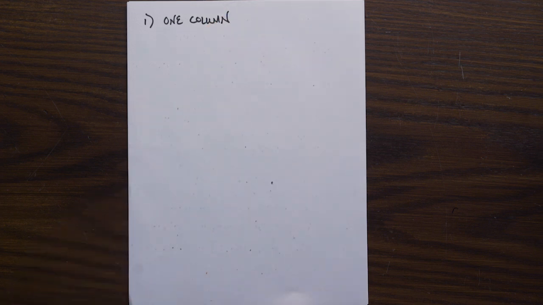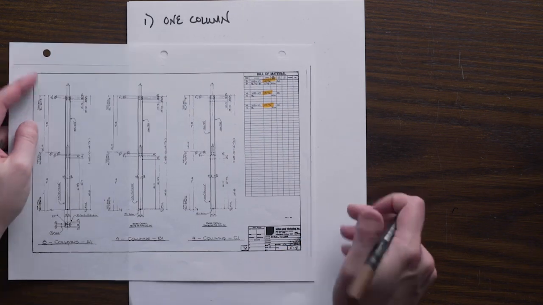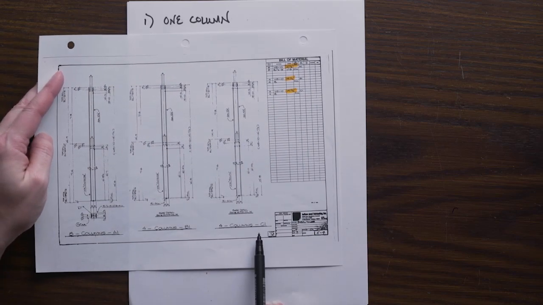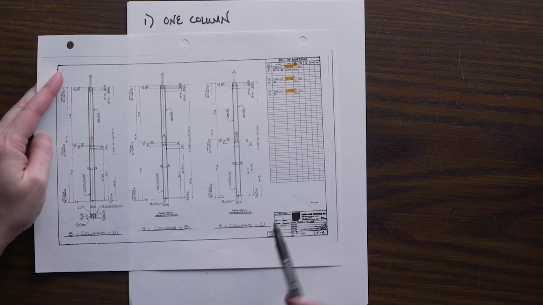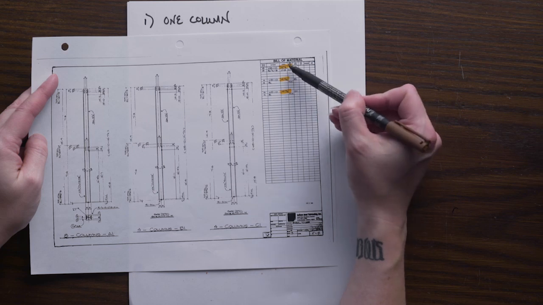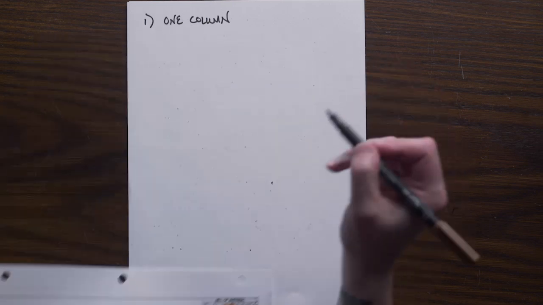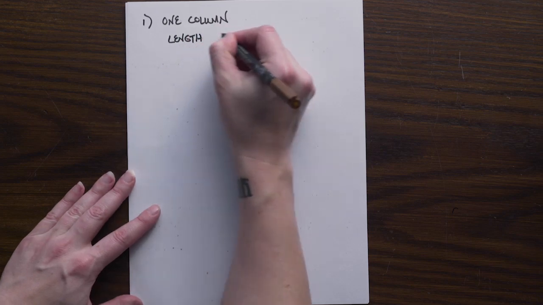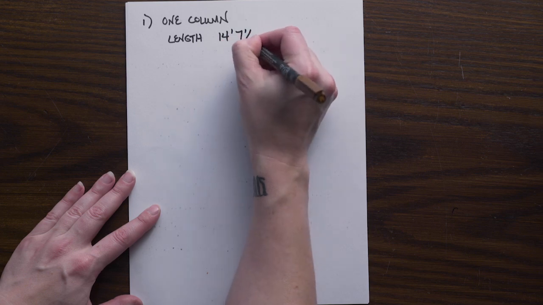Lucky for us, if we look at our bill of materials, it will tell us the exact height of our columns. So here in our bill of materials for our columns, we see that we have different ones, and that deals with the different configurations that we have of the beams and girders coming into them. But if we look at our bill of materials, we can see that we have W8 by 10 columns, and they are 14 feet 7.5 inches. So the length of each one is 14 feet 7.5 inches.